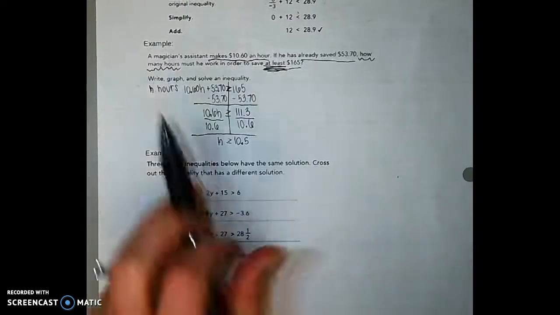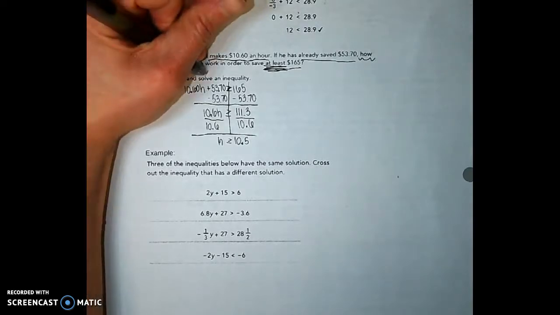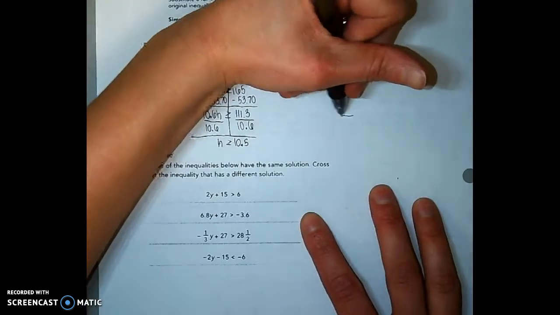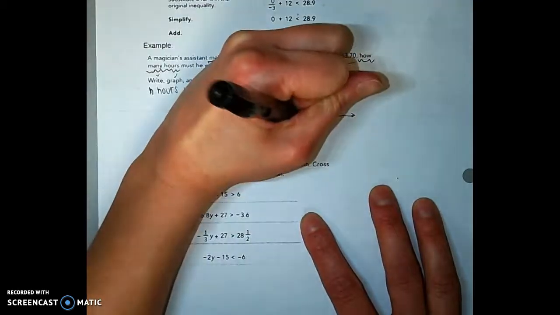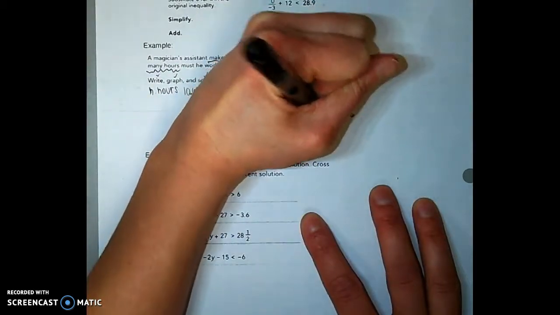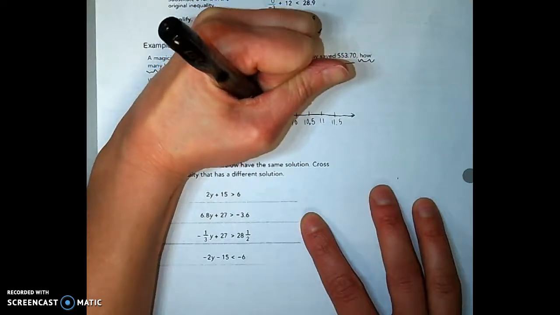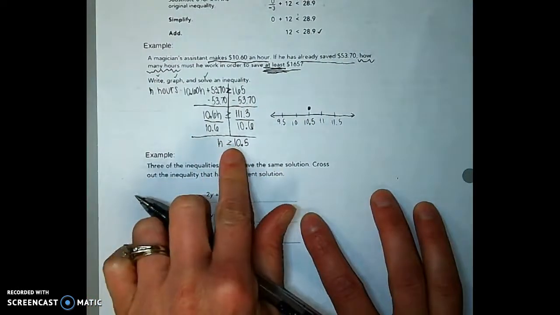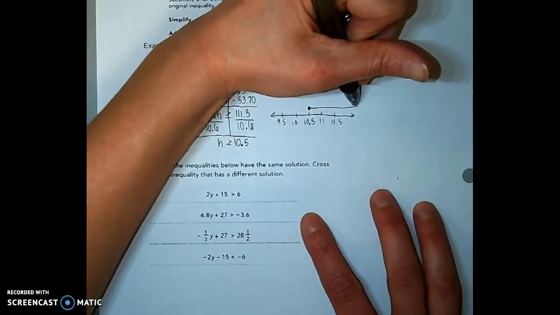Okay? So we've done the part where we wrote our inequality, we've solved our inequality, now we're ready to graph it. So when we graph our inequality, we're going to draw our line. I usually put my number somewhere towards the middle, so 10.5 somewhere towards the middle. I'm going to put 11, 11.5 on one side, 10, and then 9.5 on the other side. Because it's greater than or equal to, I'm going to put a closed circle on 10.5 because it can be 10.5, but it could be greater than or equal to, so anything bigger than 10.5 too. So that means my arrow is going to face to the right.